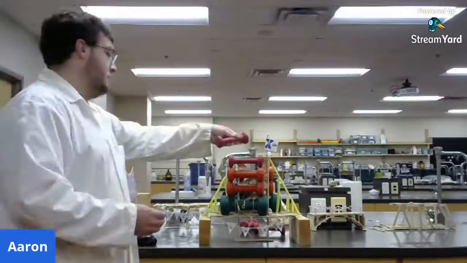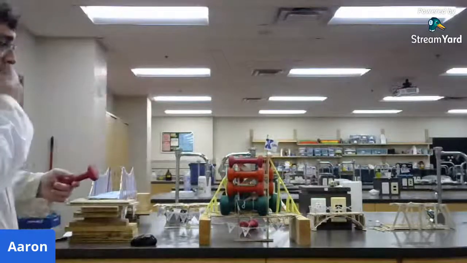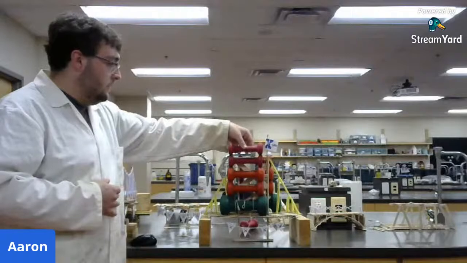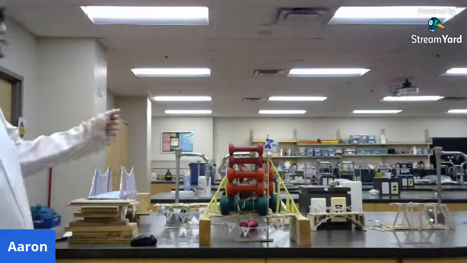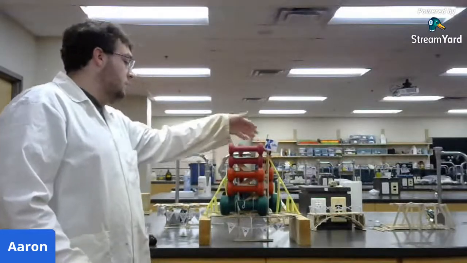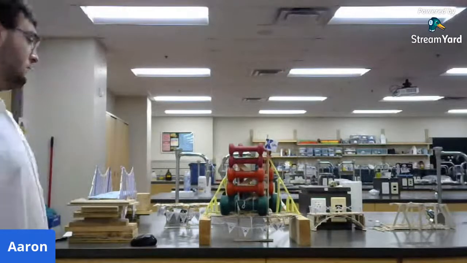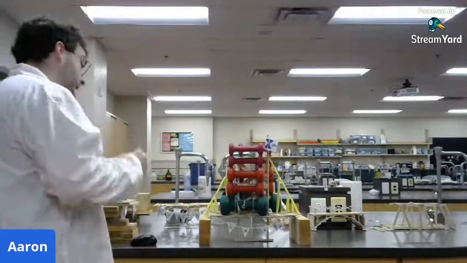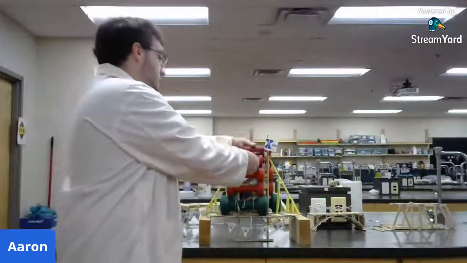It's pretty good. 20. And 21. And 22. Great job, Josie. That's a fantastic bridge. Worked well for the stacking. So that's another one that survived.